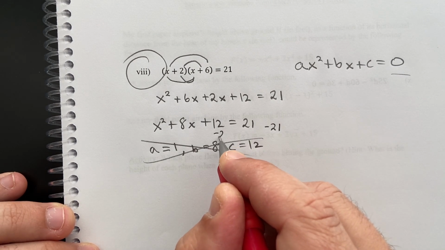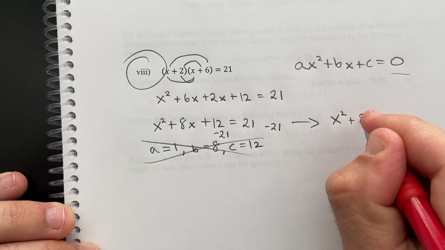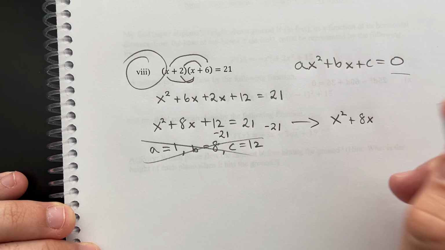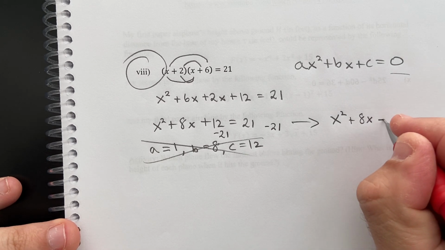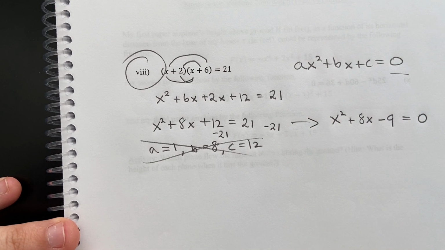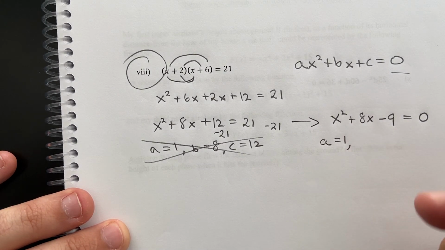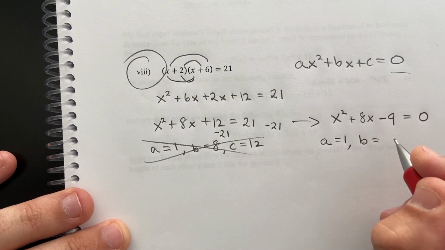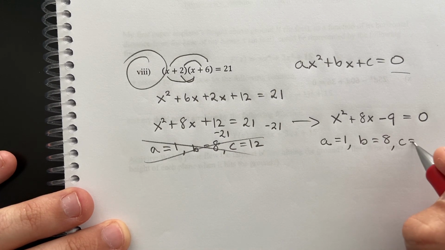So I'll subtract 21. We have x squared plus 8x plus 12 minus 21, negative 9, equals 0. So now I do have A, B, and C. A is 1, that was correct. B is 8, that was also correct, but C was not 12. C is actually negative 9.